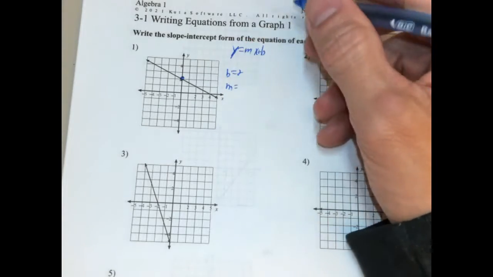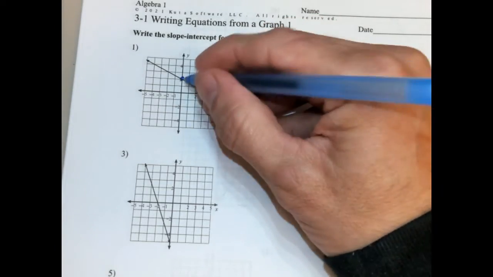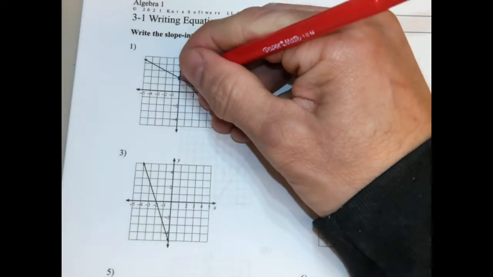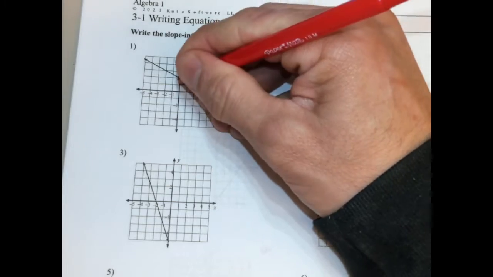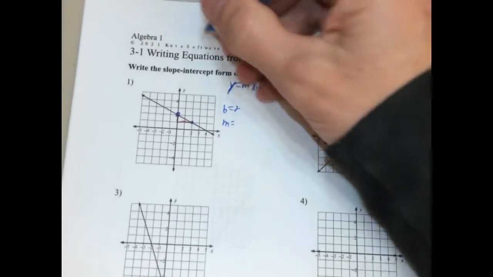Remember, the rate of change is the change in y over the change in x. So we need another point. There's a point here, and it's vertical change over horizontal change. You can see it goes down 1, right 2. So this is a negative slope. We can tell it's negative because it's going down from left to right.